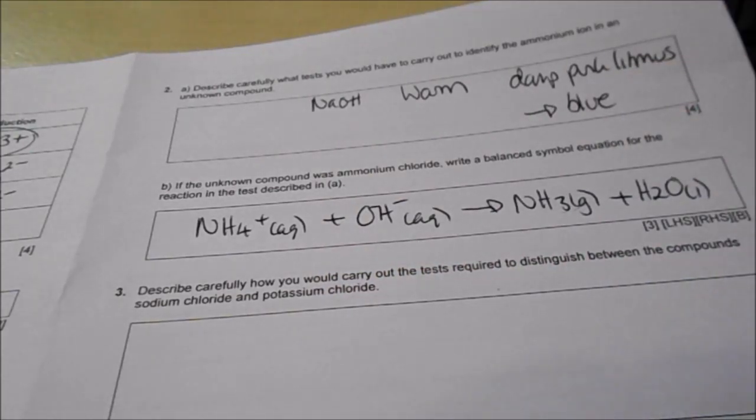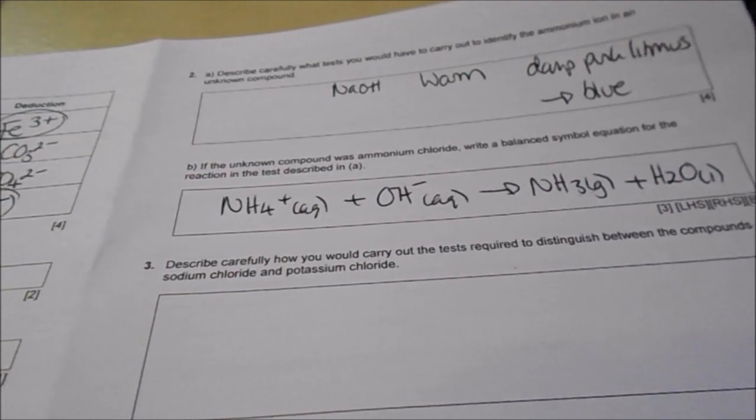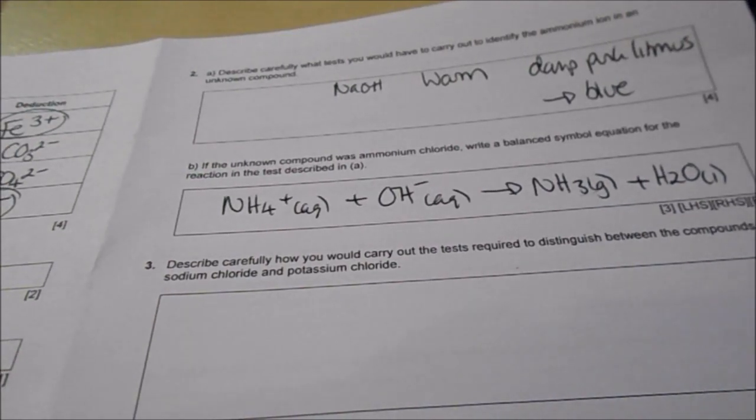So we need our flame test here. So key points when you're writing a method for the flame test. Well, first of all, how would we carry it out?